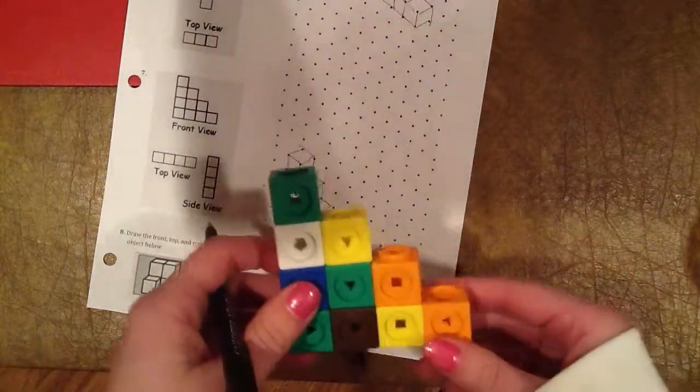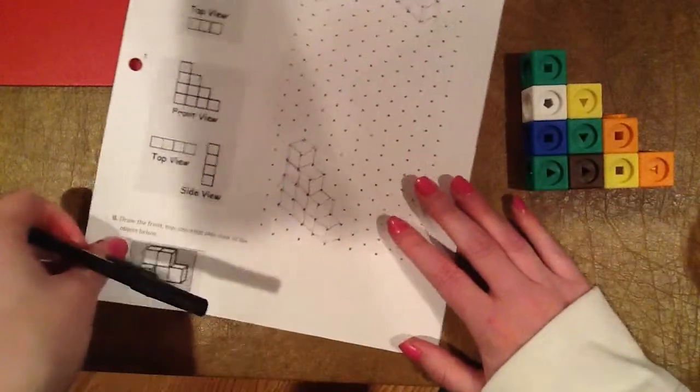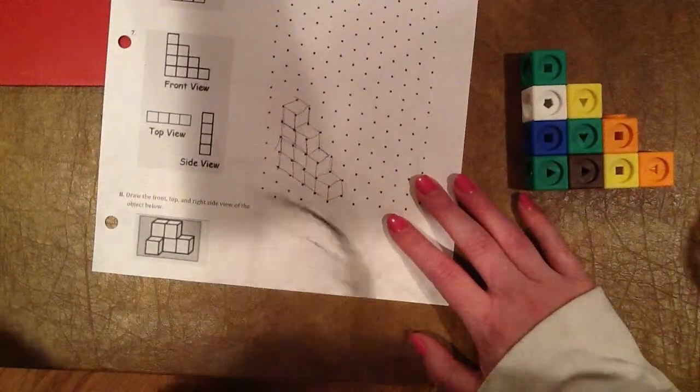So let's go ahead and take a look at this bottom. We want to draw the front, the top, and the right side view.